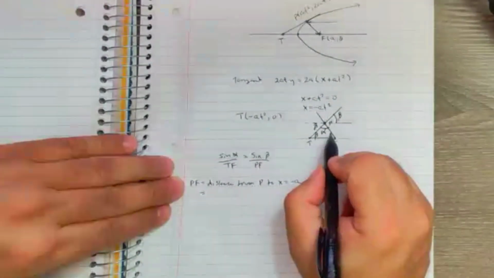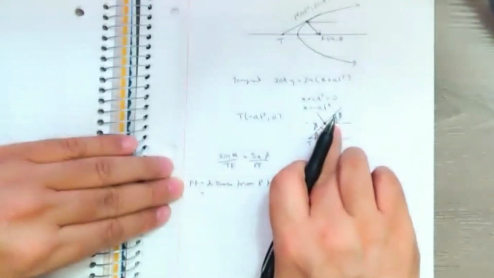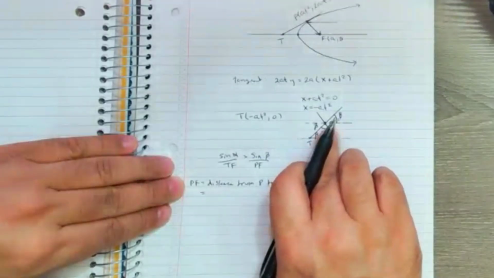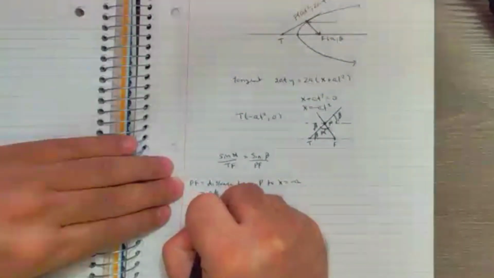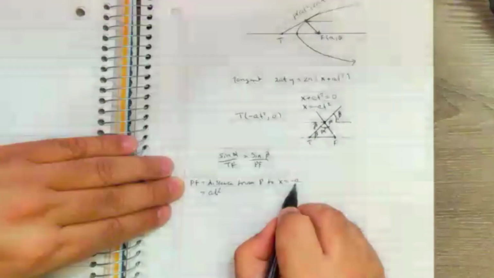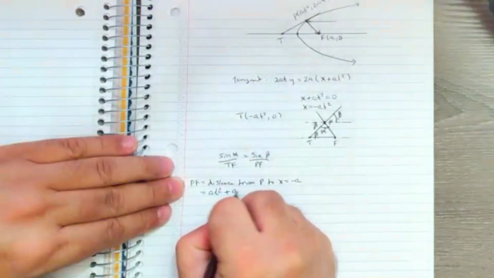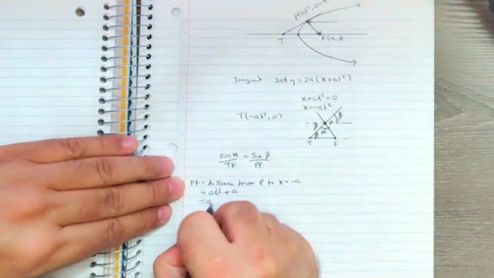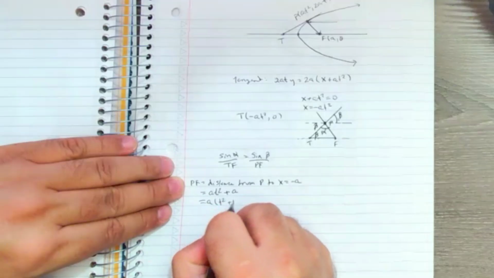And so this is the x-coordinate of the point P, which is at², minus negative a. So this is a times the quantity t² plus 1.